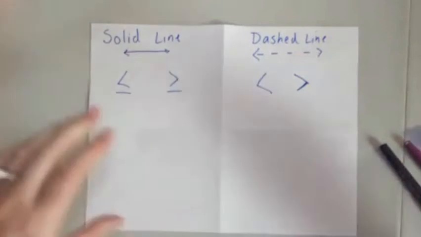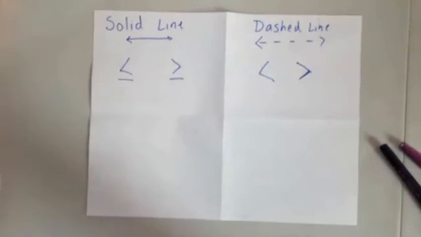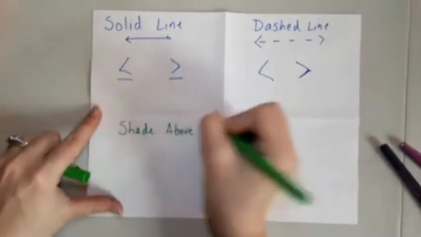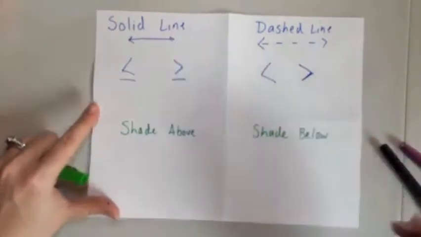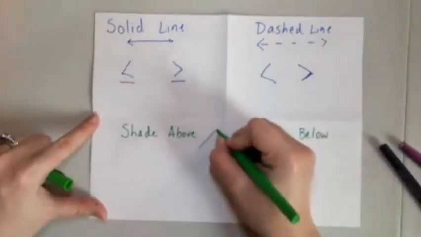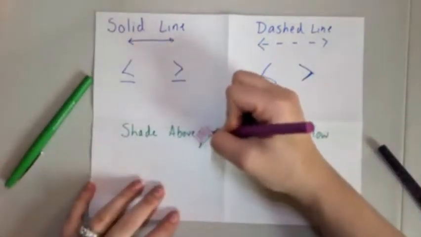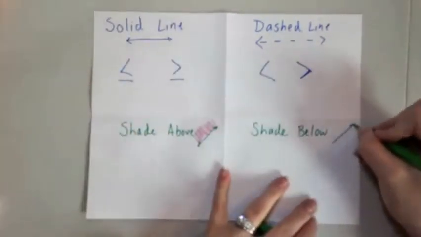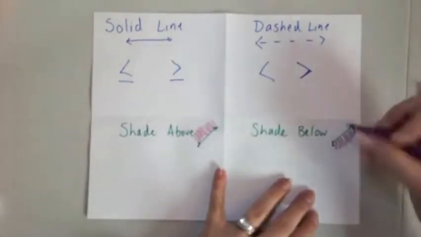All right. Now on the bottom, we're going to save this space for when we shade above versus when we shade below. So I'm going to write shade above and then shade below. And just like we did with our lines, let's draw some pictures of what that looks like. So when I shade above, that's when I take my line and then do my shading up above that. And when I shade below, take the line and shade below that.